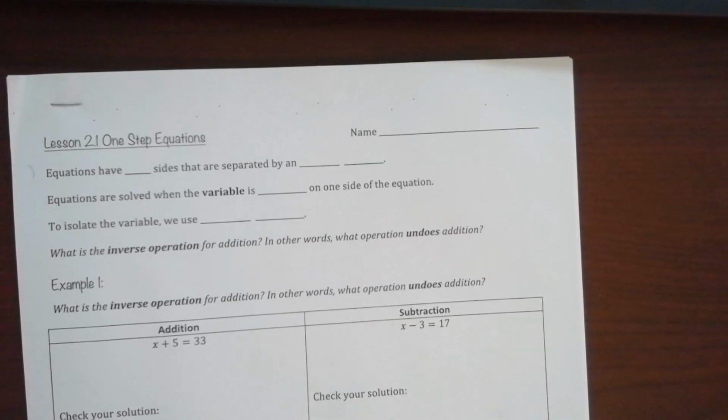So, looking at this. Up here, equations have two sides, separated by what? What do you think separates an equation? An equal sign. Equations are solved when the variable is isolated on one side of the equation. To isolate the variable, we use inverse operations.